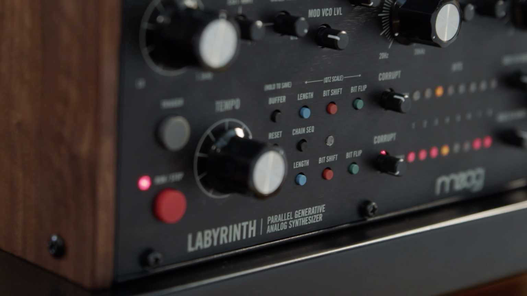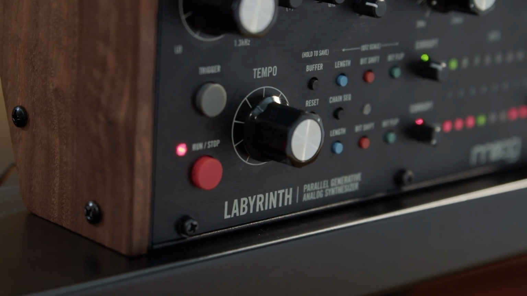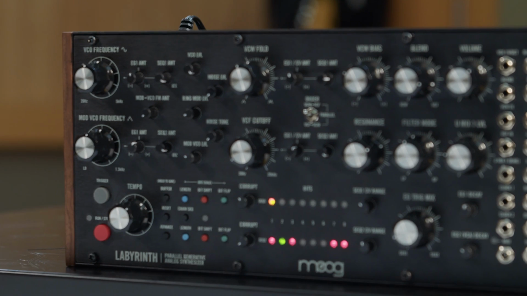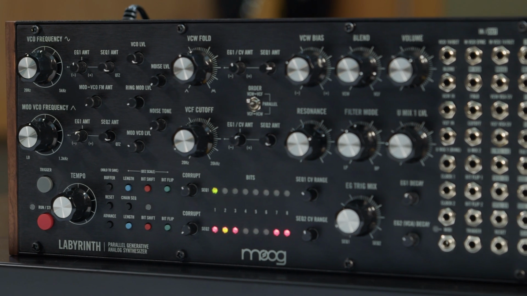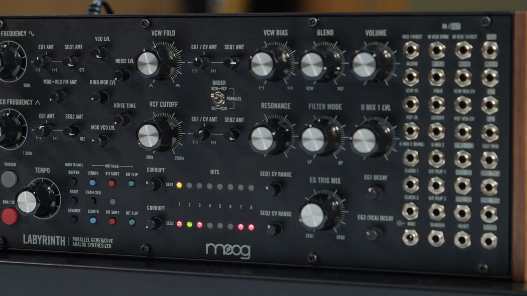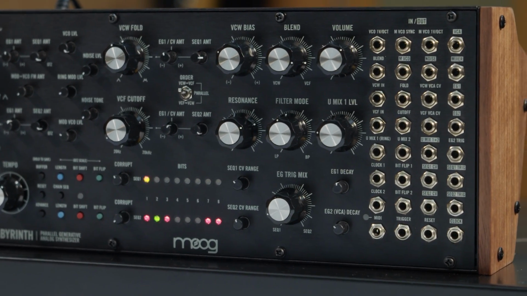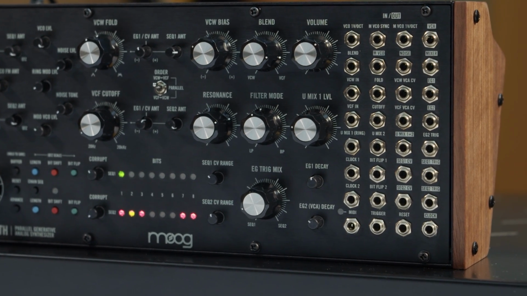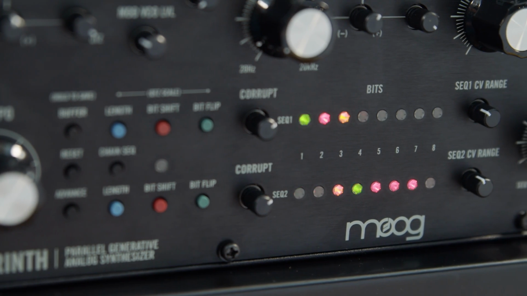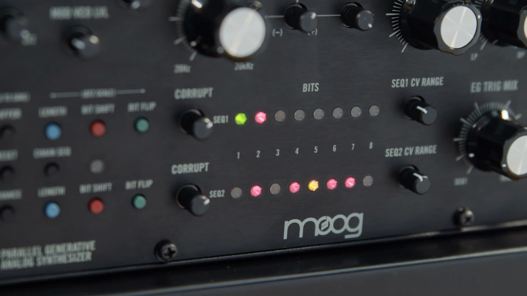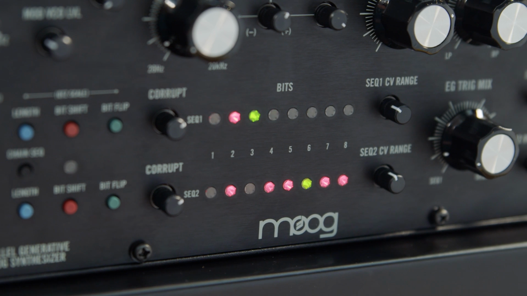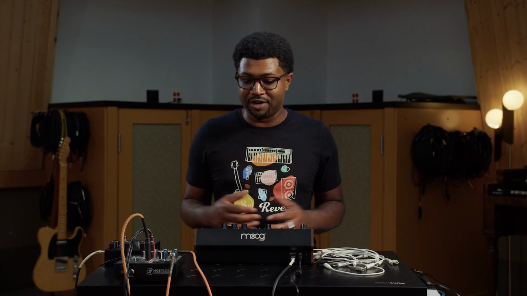So what is this term generative, or generative music? Well, actually, it's a term that was coined and popularized by Brian Eno. Rather than just having a keyboard where you play a set of predetermined notes, with a generative system, you put in the notes that you want it to play, and you add in a little bit of randomness, and then all of a sudden the machine is playing those notes maybe differently than how you wanted it to play, but it helps you come up with new ideas, and it keeps changing, and that's the entire point. So Moog has put everything in this Labyrinth that you need to do generative synthesis.